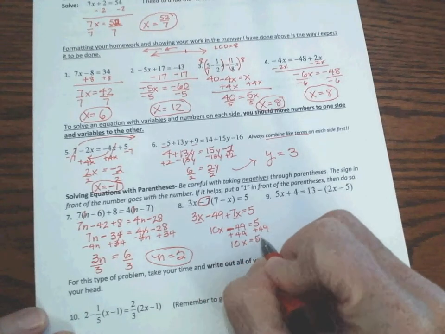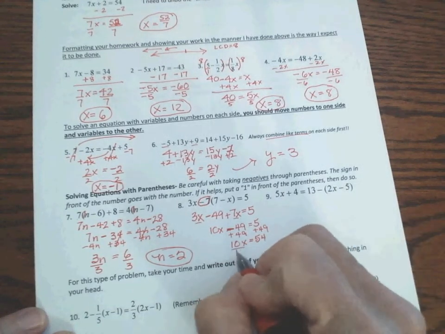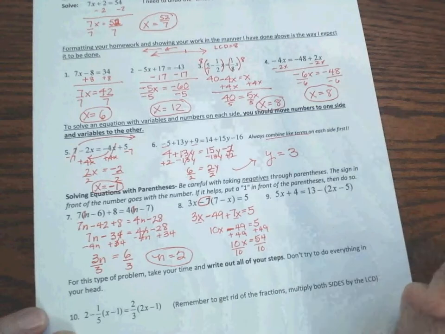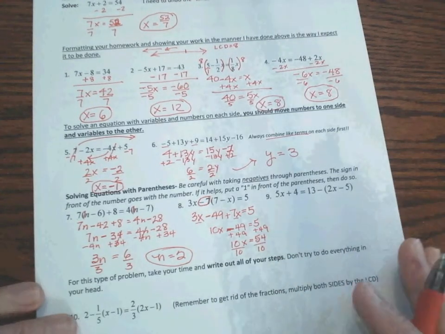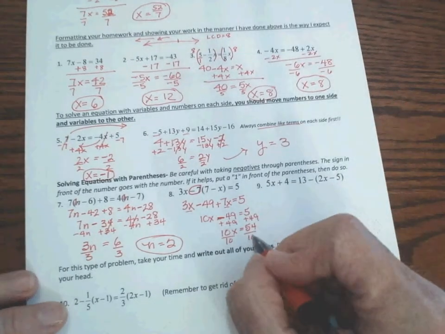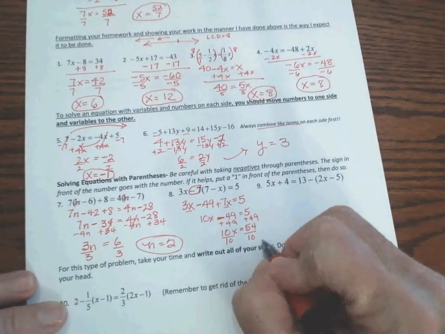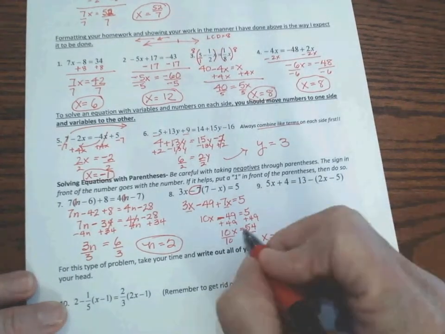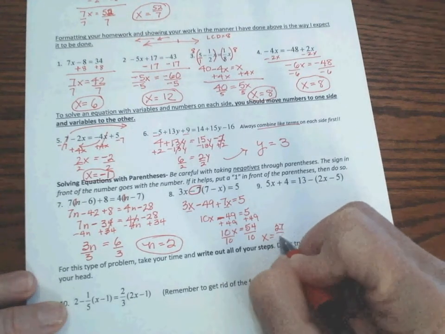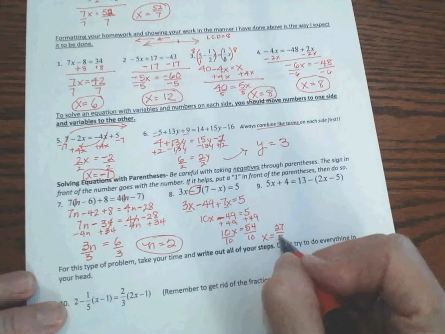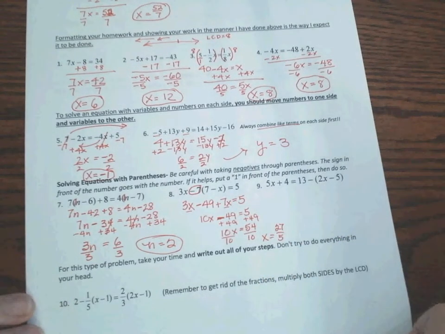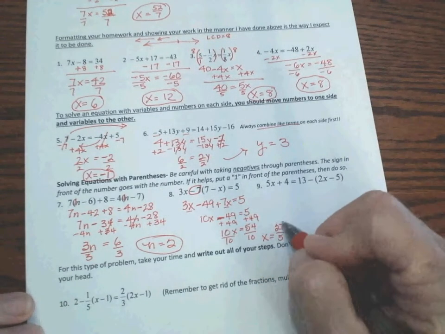And I have 10x equals 54. And divide by 10, divide by 10. Now, 10 will not go evenly into 54. So what you can do is just reduce each one. They'll both divide by 2. So x is going to equal 27 over 5. Okay, keep the fraction, but reduce it to lowest terms.